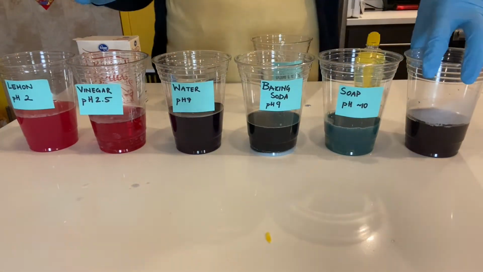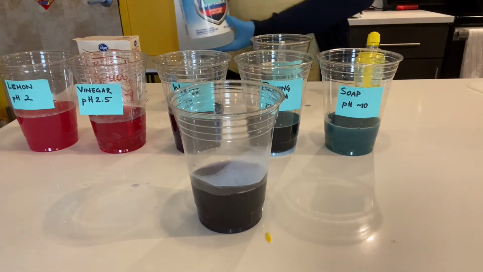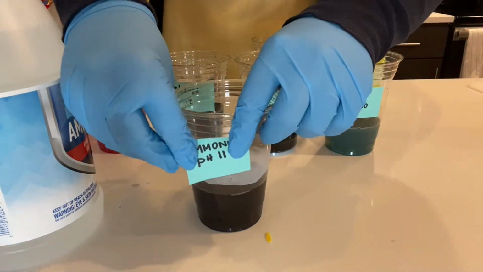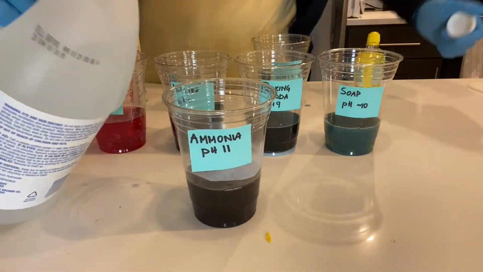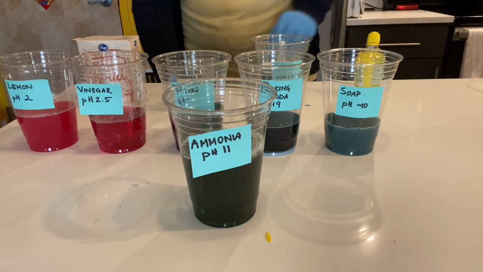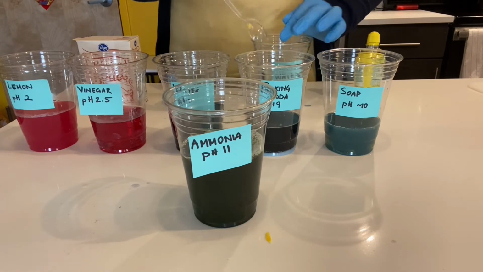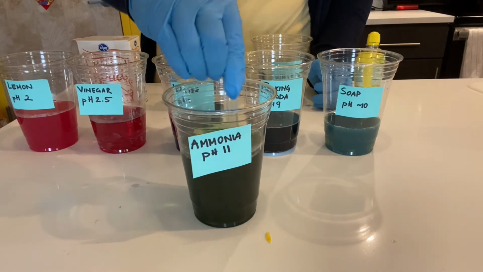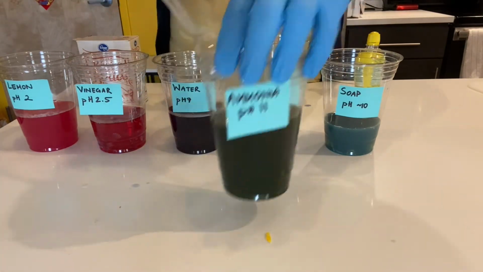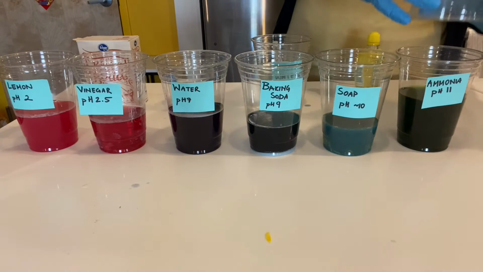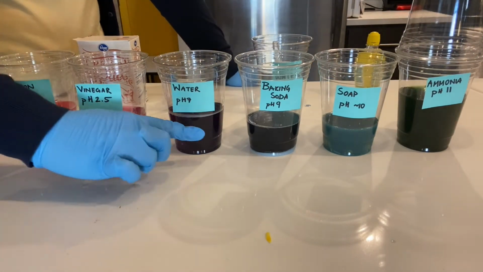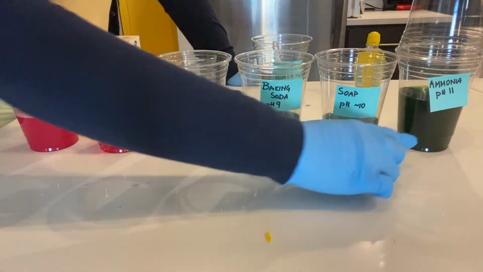Finally, let's test some ammonia. Again, a warning: ammonia is very bad for you and it doesn't smell very good, so please ask your parents for help. Ammonia is very, very basic. It has a pH of around 11. When we add it to the cabbage water and take our clean spoon again and dissolve it, we can see that the cabbage water has turned green, maybe even a yellowish color. It smells really bad, so let's cover it up. So here we have our complete pH scale from reds to blues to yellows.